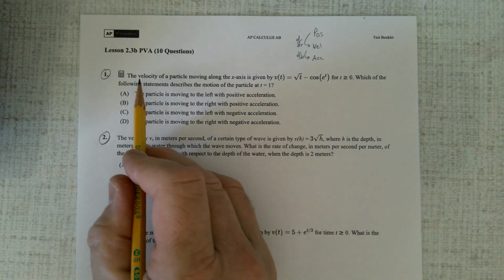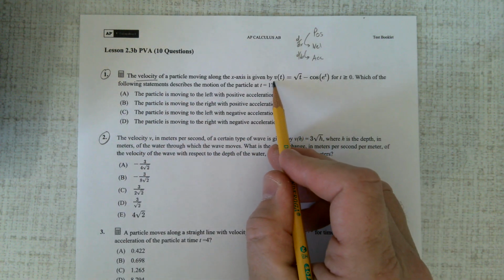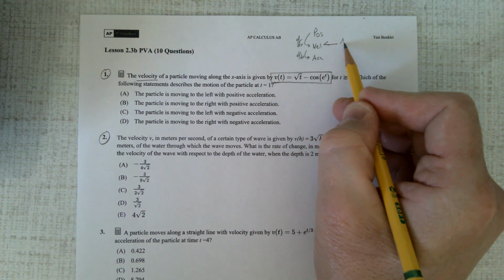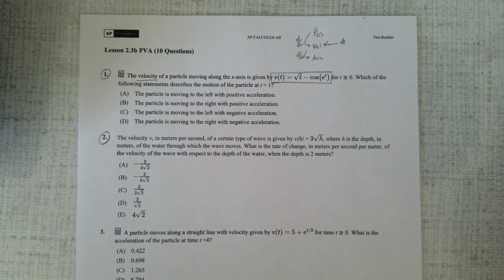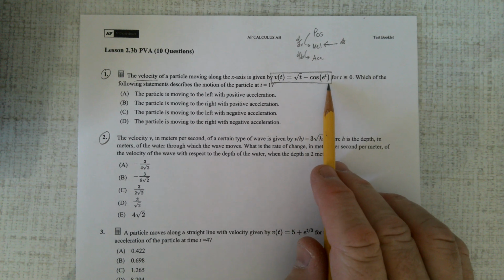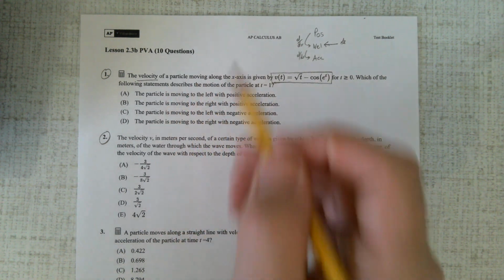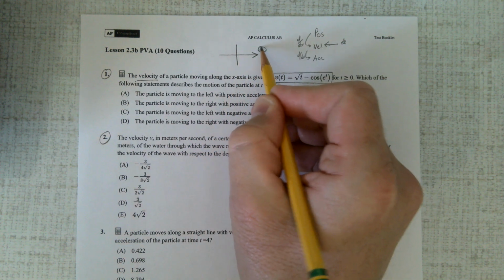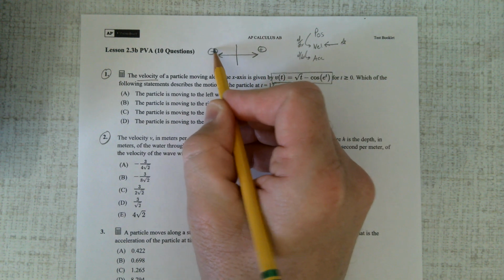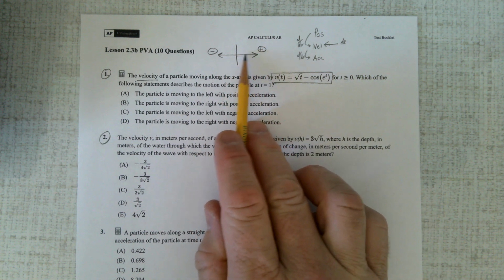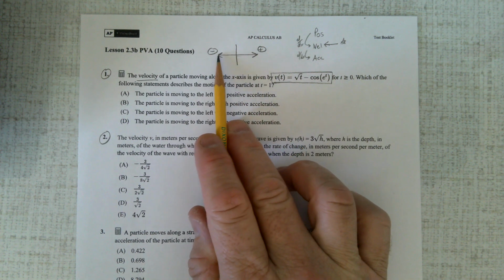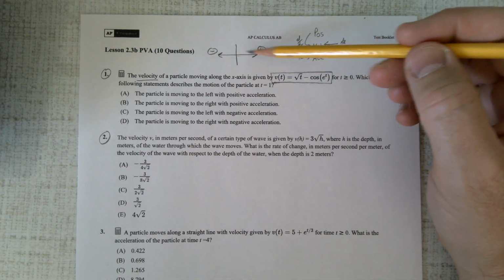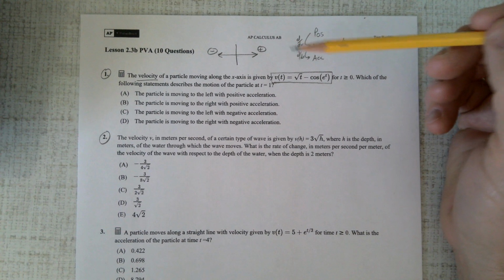So question number one says the velocity of a particle is right here. So we're starting with velocity. That's something important to remember. This equation gives the velocity, and it's about a particle that's moving along the x-axis. So we have a particle that's moving right if it's positive, and it's moving left if it's negative. When it's going to the right, the numbers are increasing. When it's going to the left, the numbers are decreasing. Usually we go up and down, but in this case we're just going right or left of the axis.